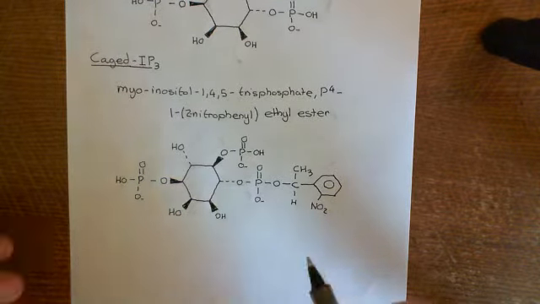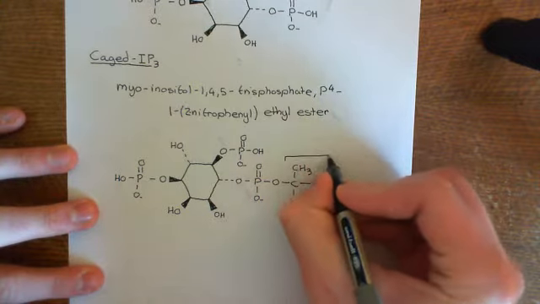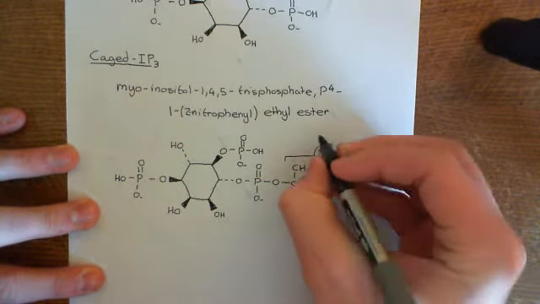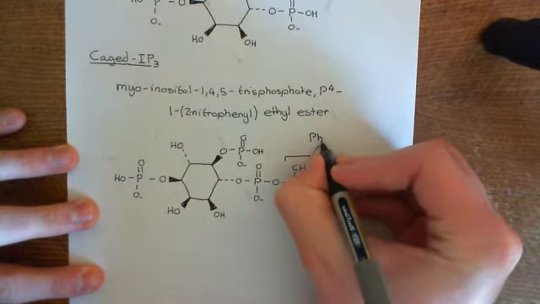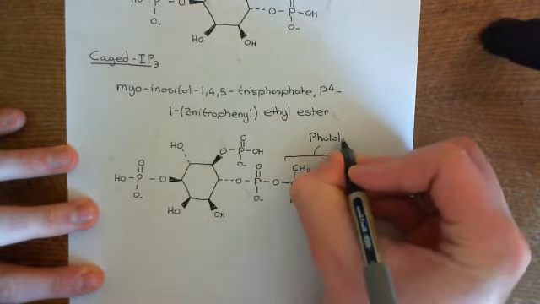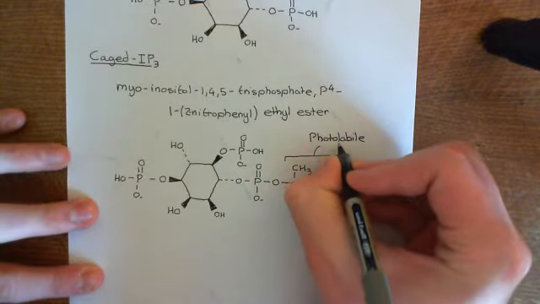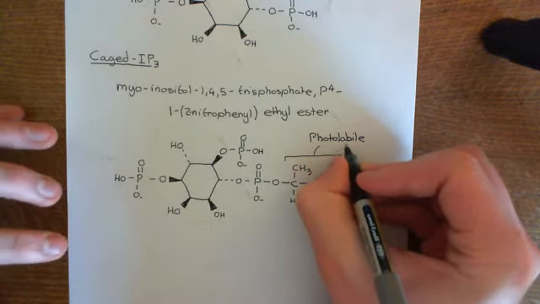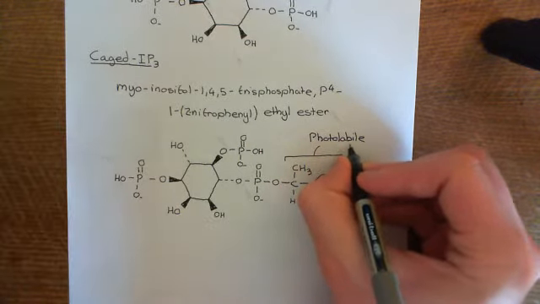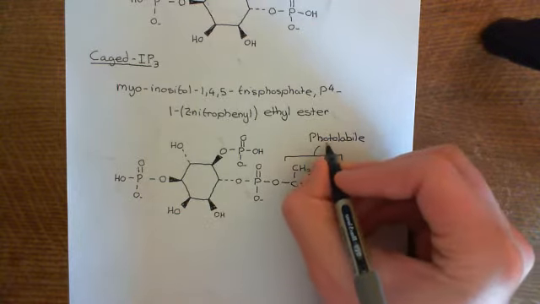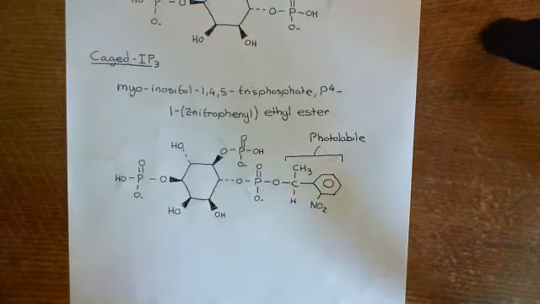Okay, now this whole group has a fancy name. It would be called more generally a photolabile group, which means a group which is liable to deteriorate, basically to break off in the presence of electromagnetic radiation, in the presence of photons.